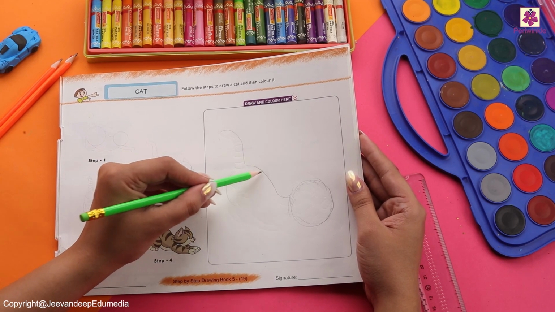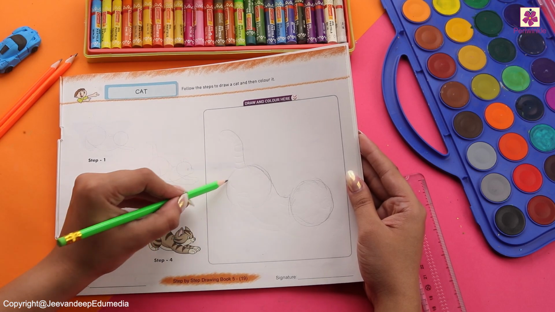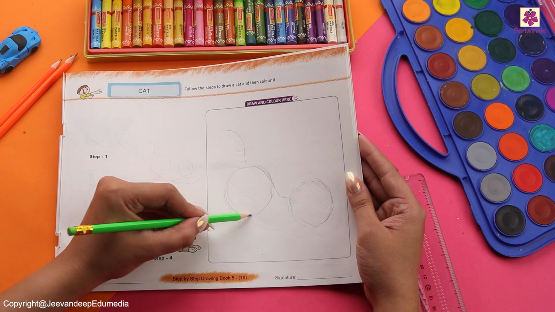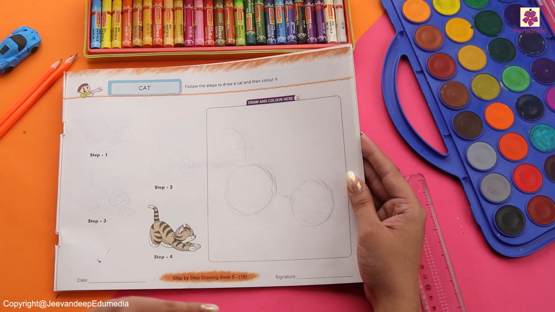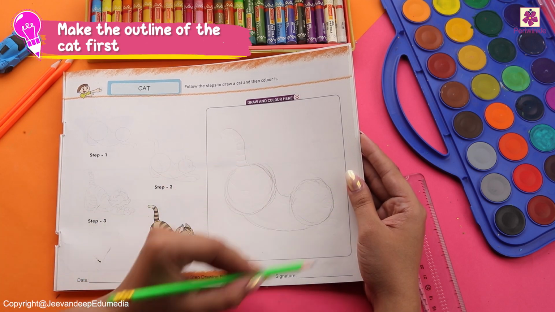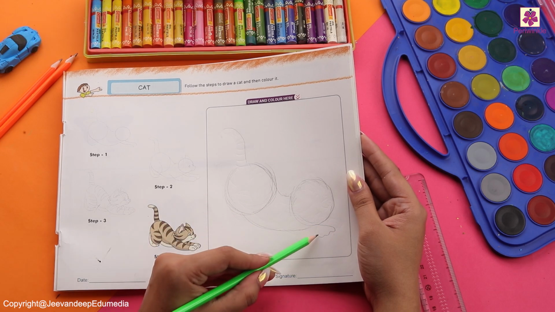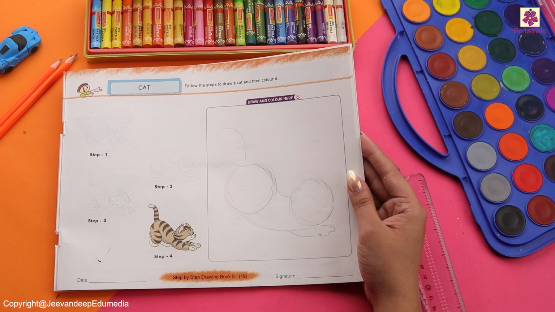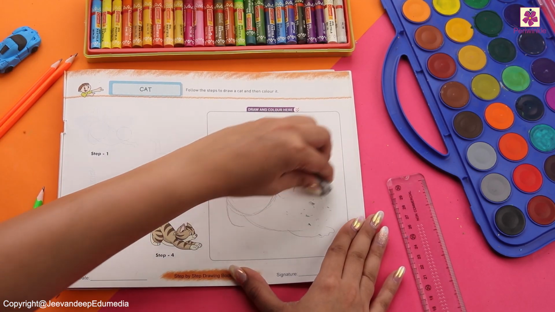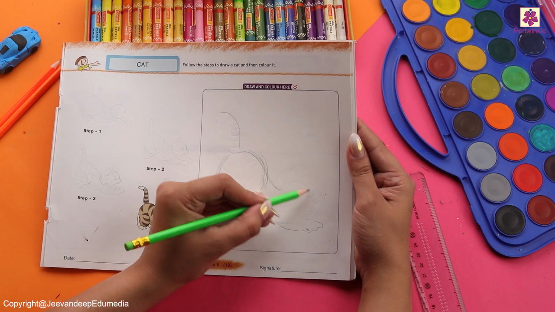Once we are done with that, we can make another circle at the back. This is the part wherein 2 legs are being made below it. So let's make this and then make the bottom part joining it with a curve. Let's make the front legs which are stretching. And now we can start by making the body and the face.